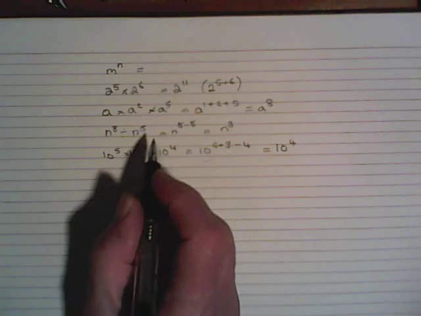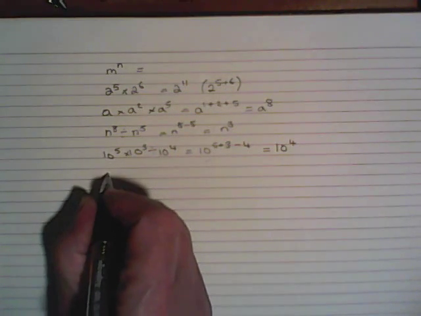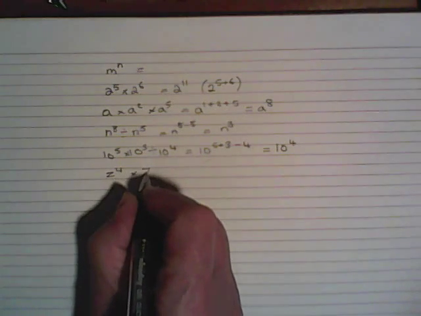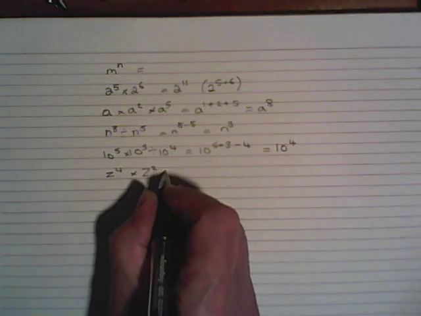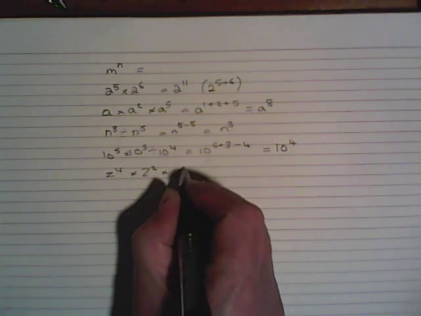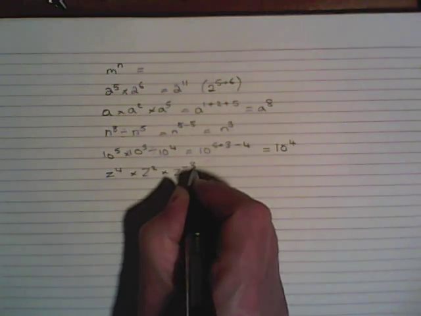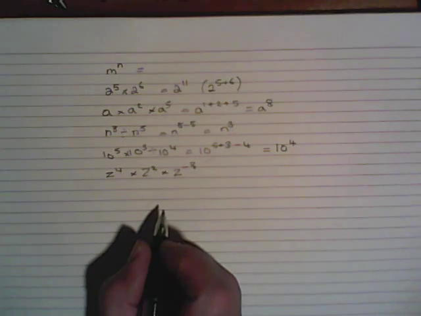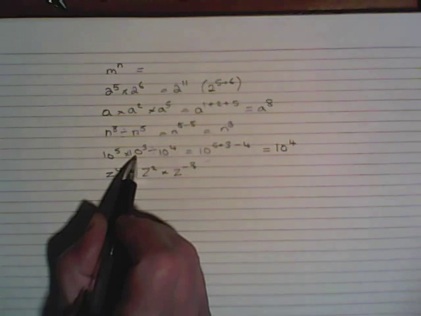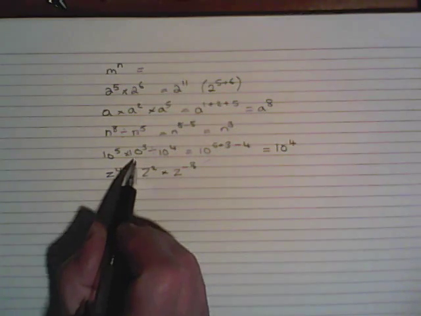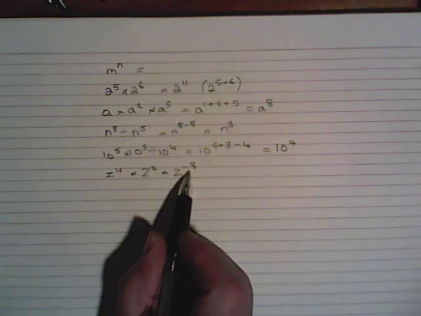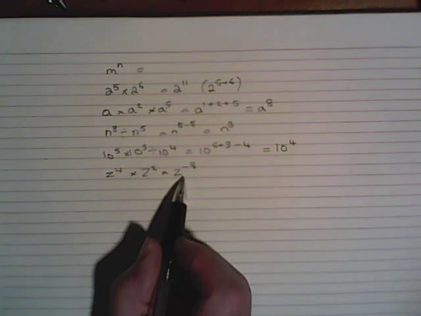We're now going to combine positive powers with negative powers. So let's suppose we had z to the power of 4 times z squared times, still times, not divide, times z to the power of minus 3. Now the point is that we're going to add, this is minus 3, and we're going to add minus 3, if that makes sense.